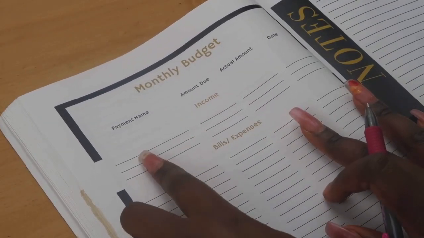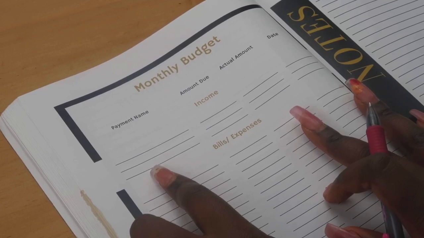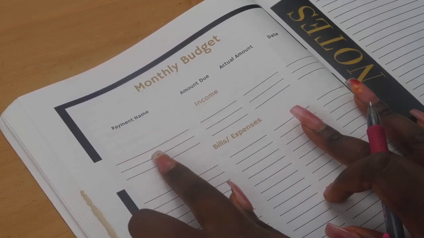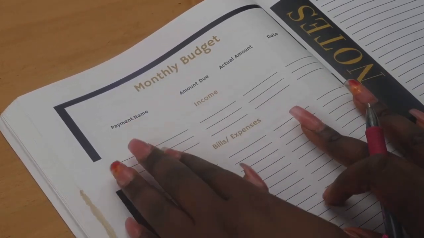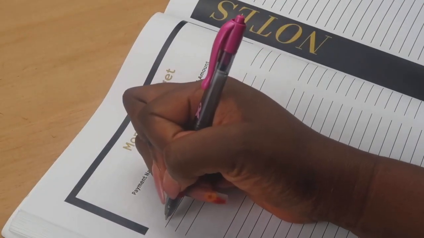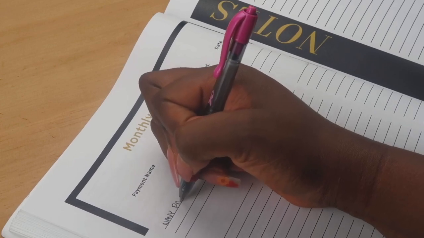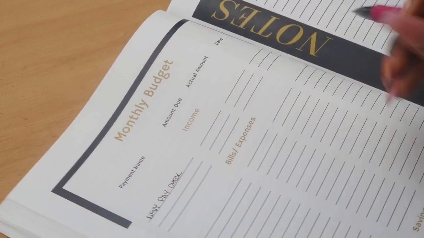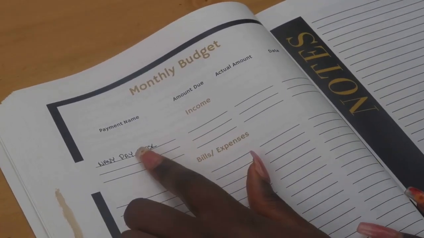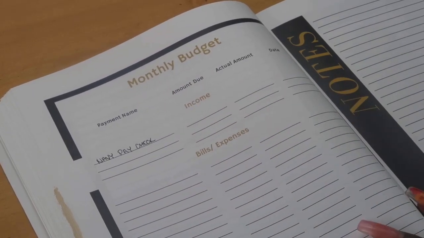Anyways, let's get started. We're going to start off with income. In these slots up here, you're going to put whatever income you receive, whether it's from your job, your personal business, whatever you're receiving income from. So I'm going to do that right now. All right, so Navy paycheck is the first thing in here. I'm not going to put the actual amounts because I don't want y'all in my business like that.